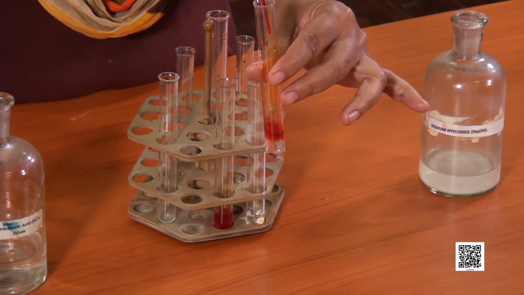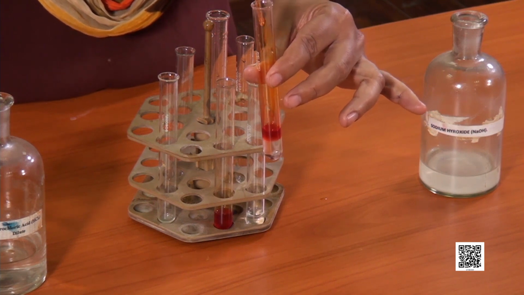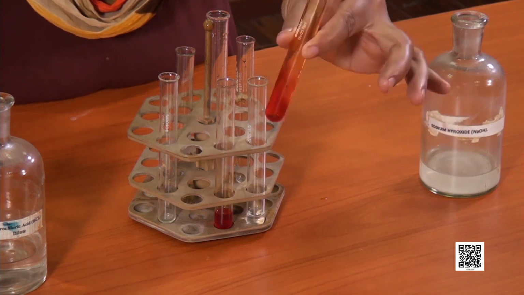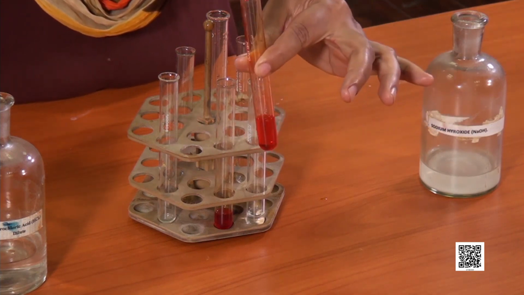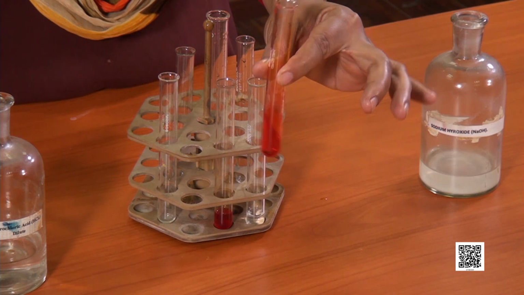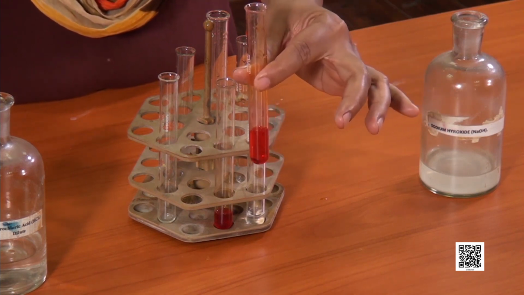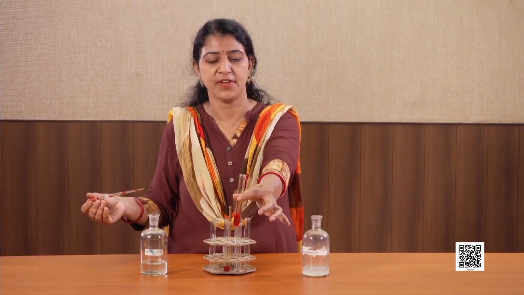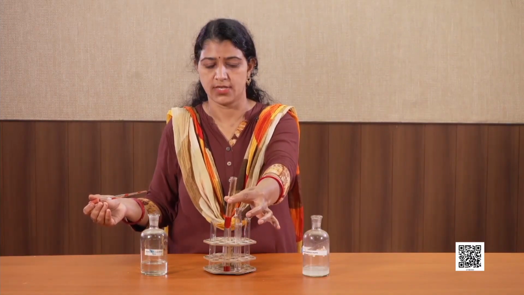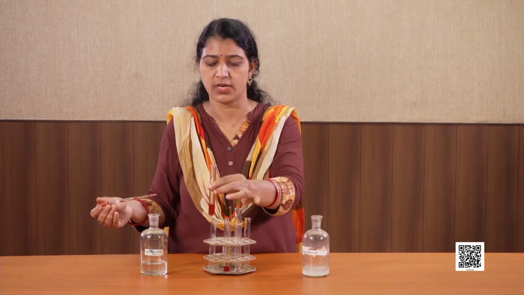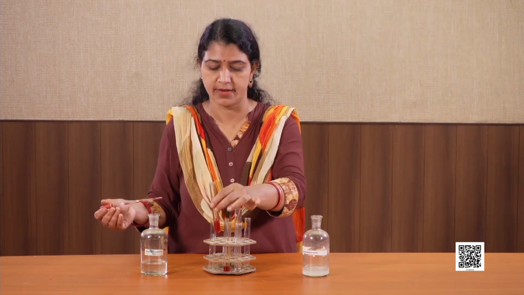Wow! Isn't it amazing? This orange color dye is turning bright red continuously. So this is indicating the acidic nature of this compound. That is, orange color turns to red when an acid reacts with it. So the methyl orange turns red with acid.